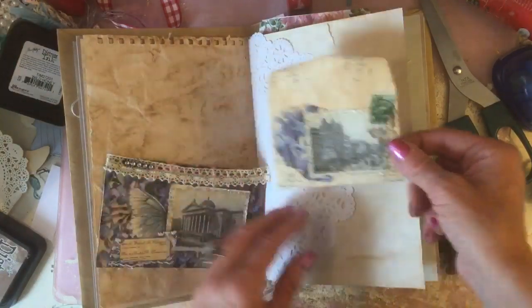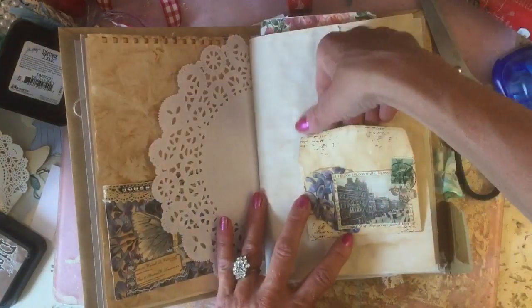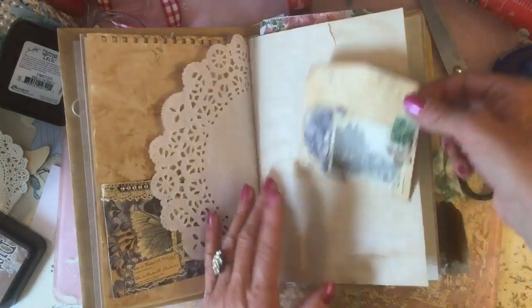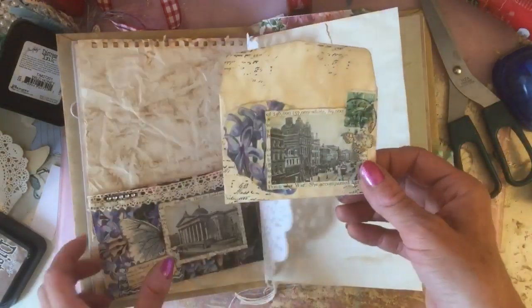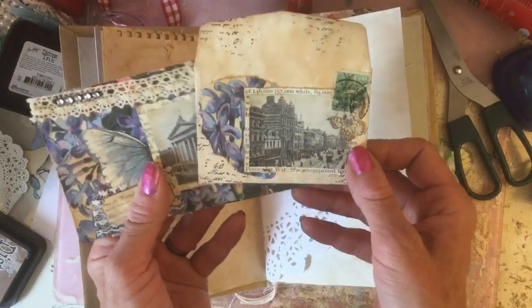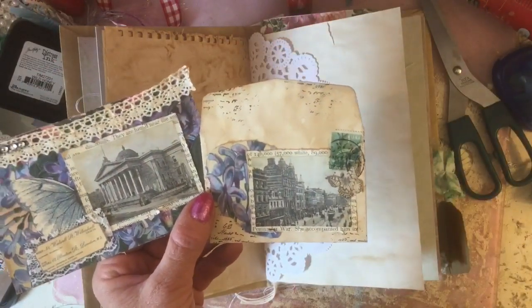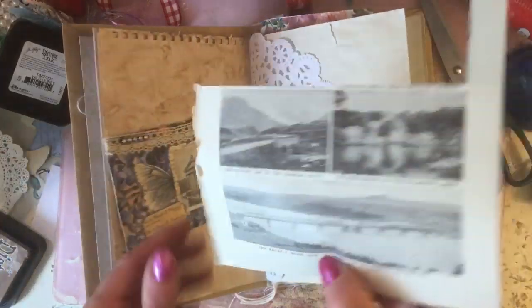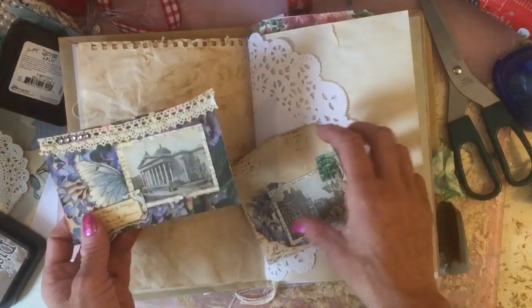And then you've got this little envelope, which you could glue on a page and use as a tuck spot, or you could just paper clip it on and move it around in your book. Just gorgeous images from the Children's Encyclopedia. Really, really lovely.